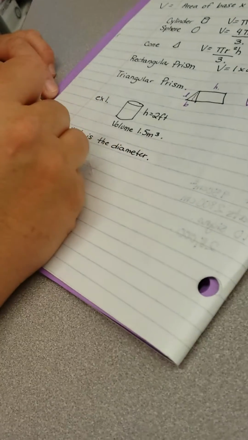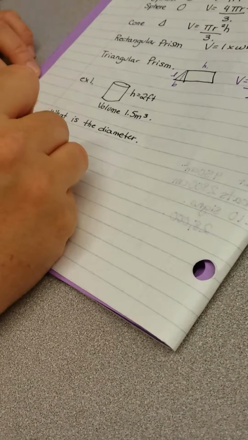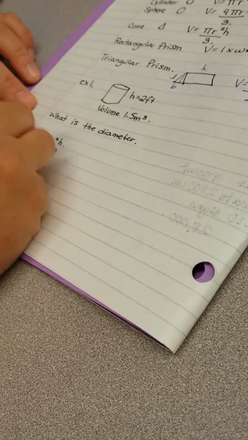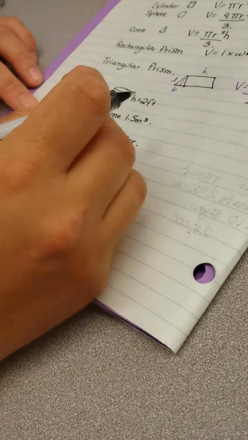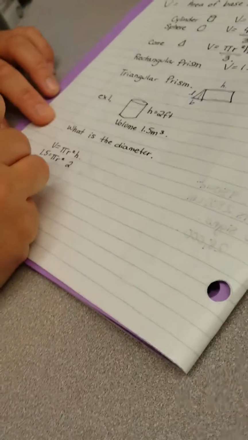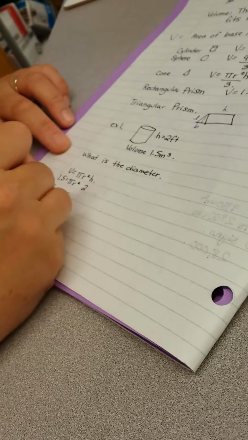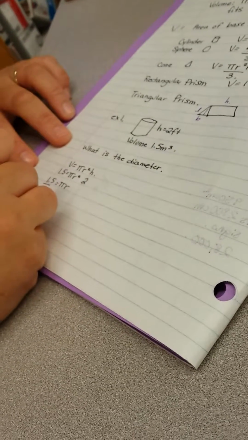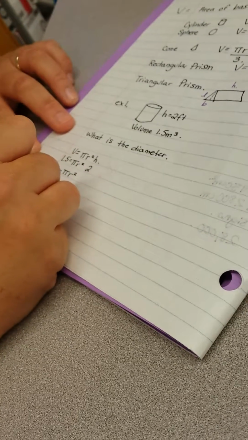So our volume of a cylinder is V equals pi r squared times h. Our height is 2 and our volume is 1.5. We don't know pi times radius squared. So what we want to do is divide by 2 on both sides. 1.5 divided by 2 is 0.75, which equals pi times radius squared.